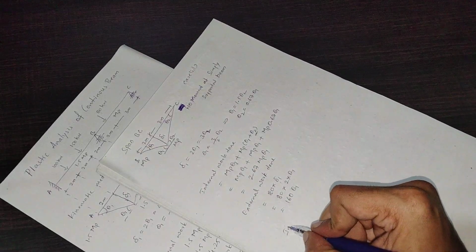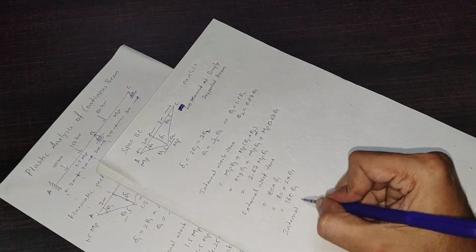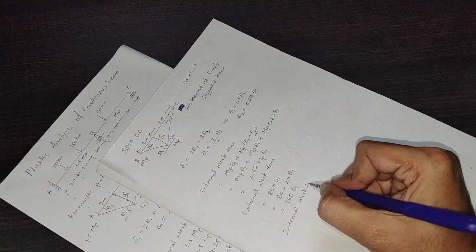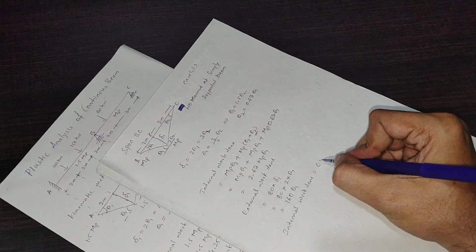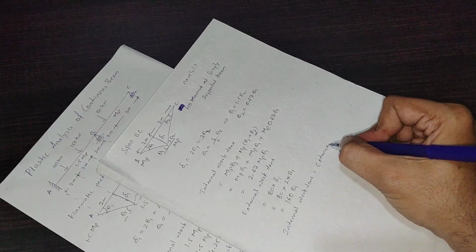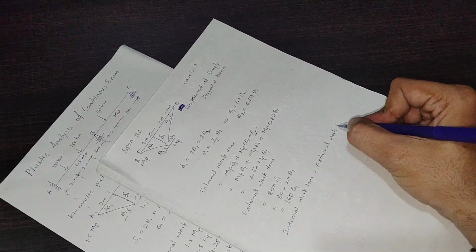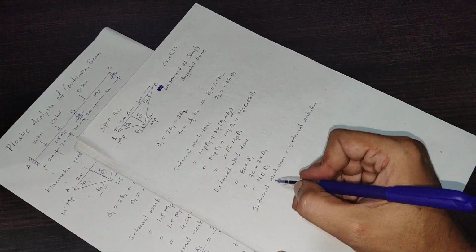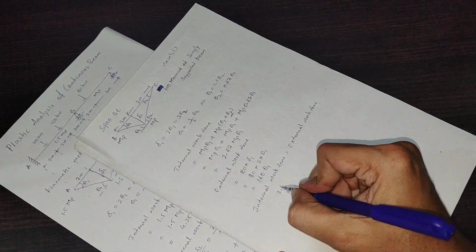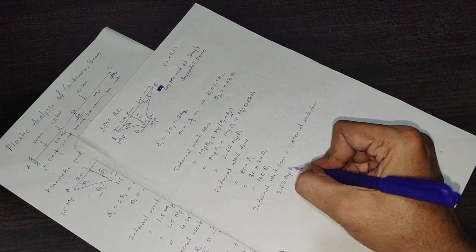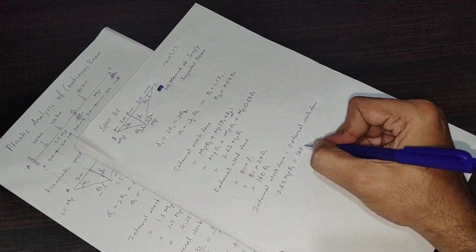So internal work done equals external work done. So internal work done is 2.67 Mp theta 1, and external is 160 theta 1.